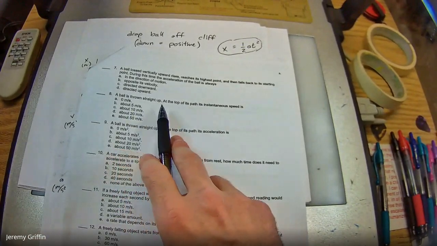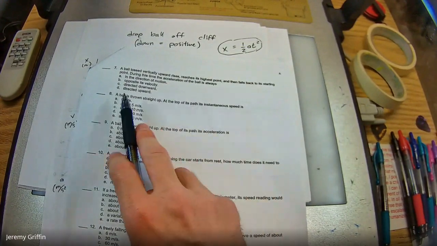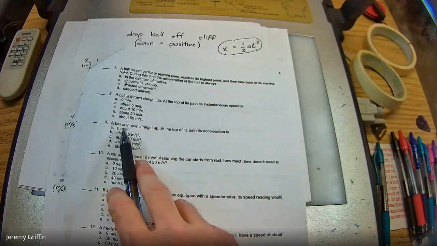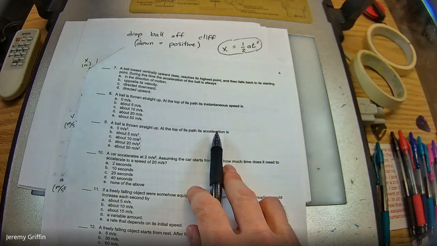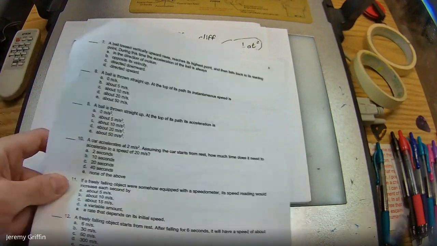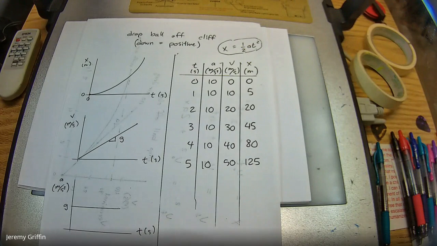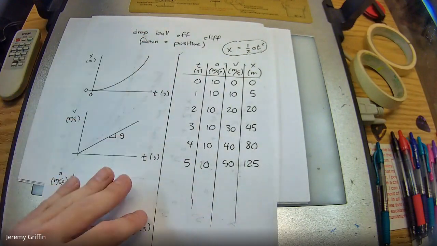Ball's thrown straight up. At the top of its path, its instantaneous speed is what? 0 meters per second. Ball's thrown straight up. At the top of its path, its acceleration is what? 10 meters per second squared. Yeah. You know what that sort of reminded me of is, let's go back to this cliff, but instead of dropping the ball, let's throw this thing.